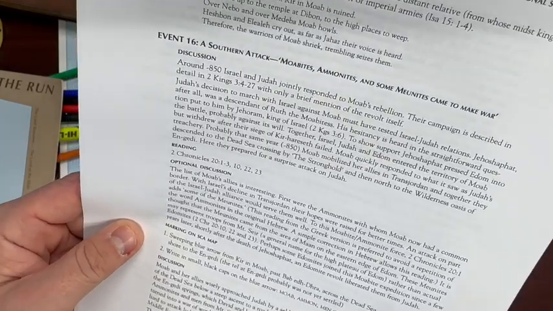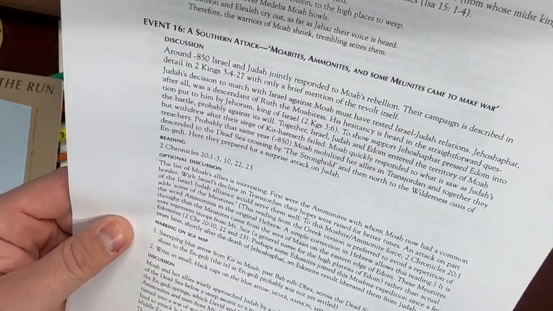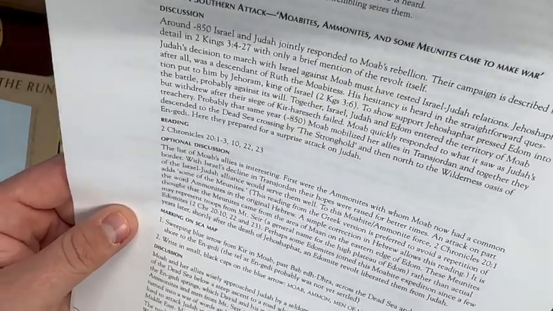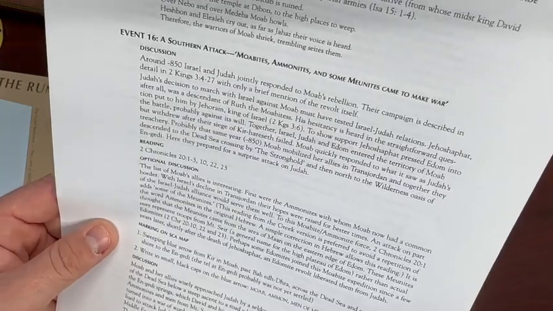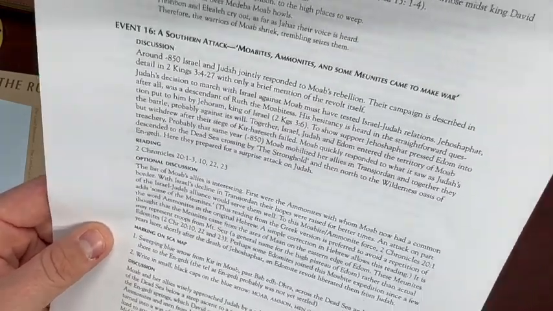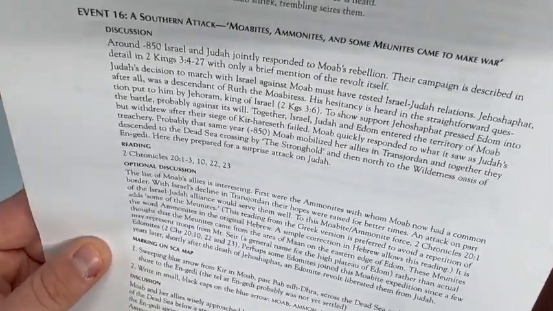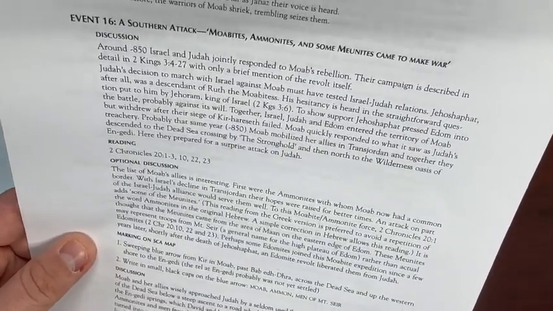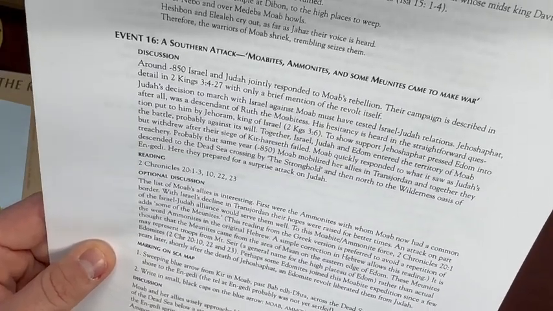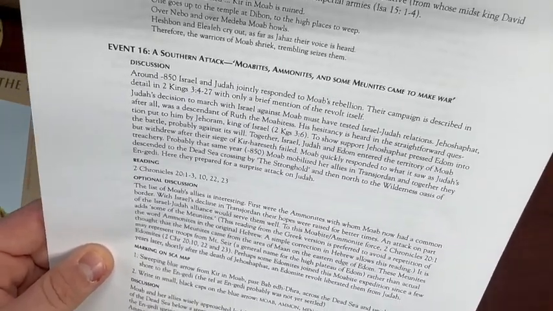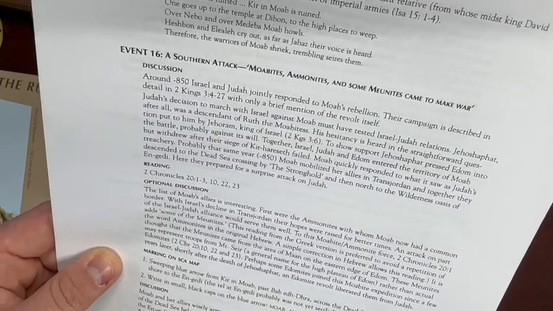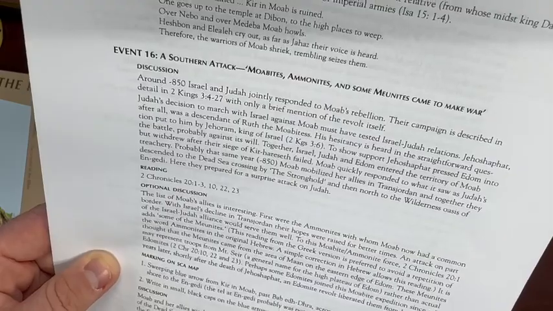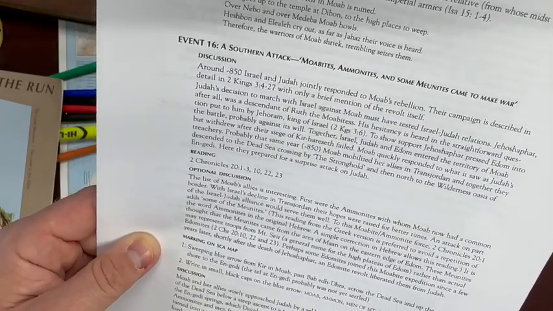Around 850, Israel and Judah jointly responded to Moab's rebellion. Their campaign is described in detail in 2 Kings 3:4 through 27, with a brief mention of the revolt itself. Judah's decision to march with Israel against Moab must have tested Israel-Judah relations. Jehoshaphat was, after all, a descendant of Ruth the Moabite. His hesitancy is heard in the straightforward questions put to him by Jehoram, king of Israel. To show support, Jehoshaphat pressed Edom into battle, probably against its will.